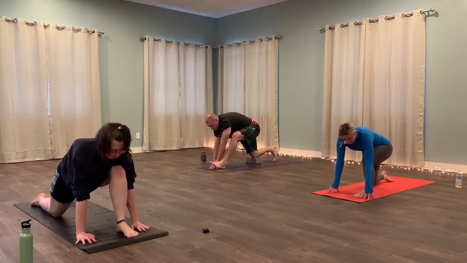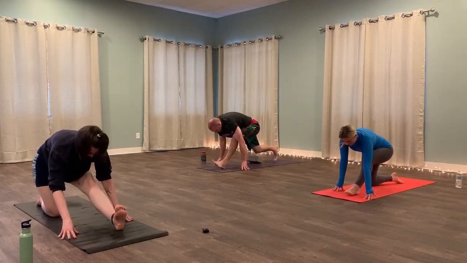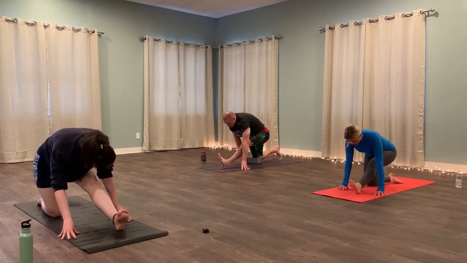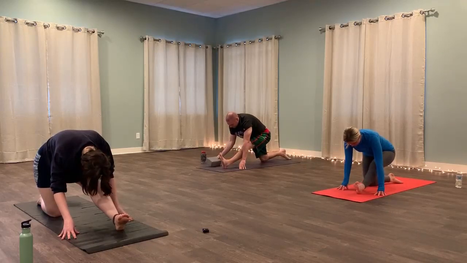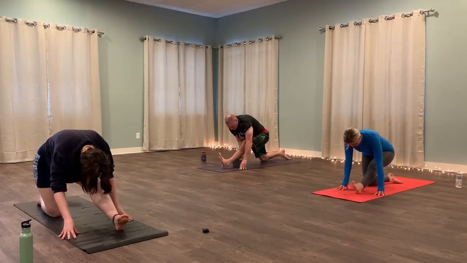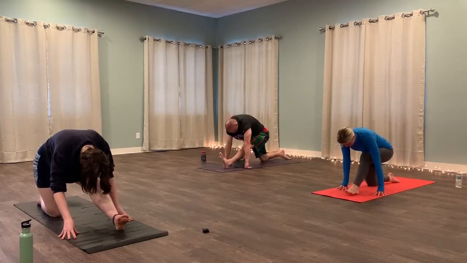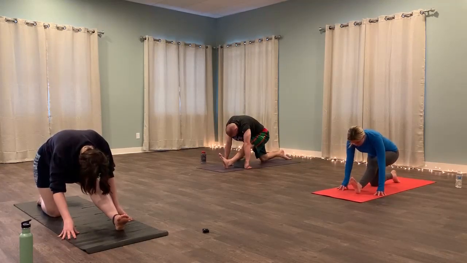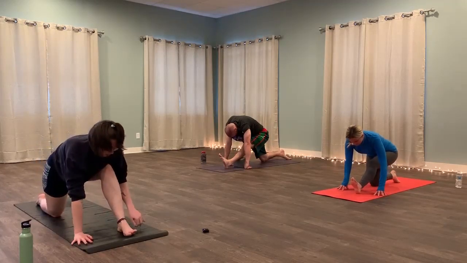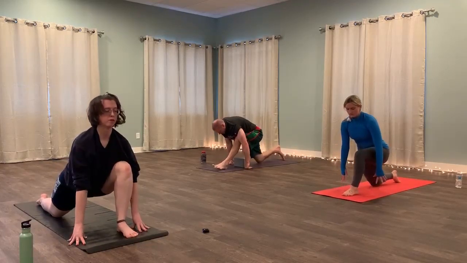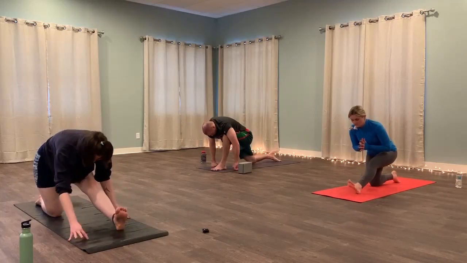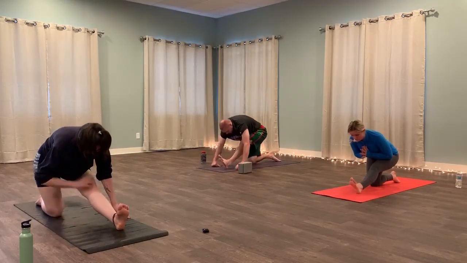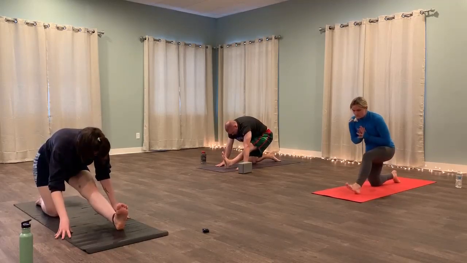On your next exhale, press the hips back, coming into your half split, allowing the neck to be long as it drapes towards the knee. Shifting forward on your inhale, shining the heart forward. On an exhale, pressing the hips back. Again, finding a little bit of a cat back, which might allow you to release your hip further.